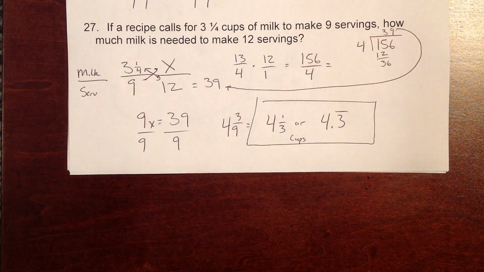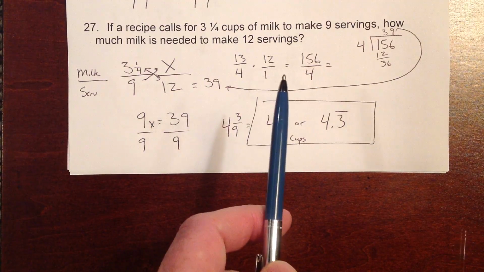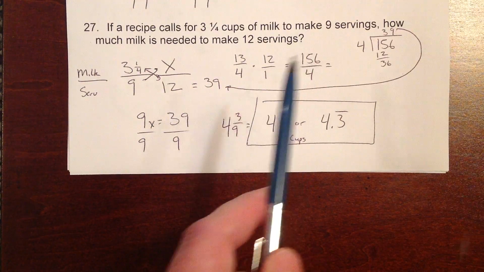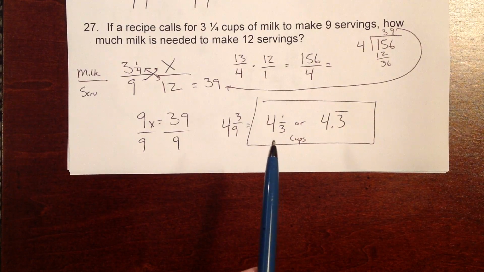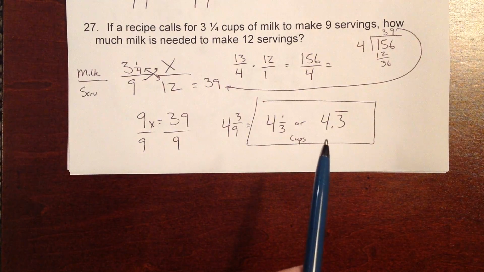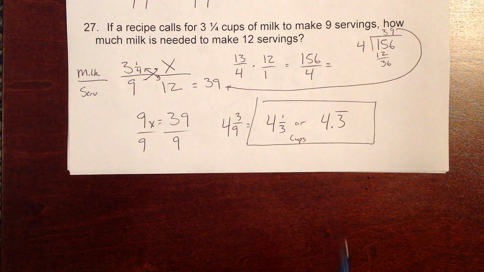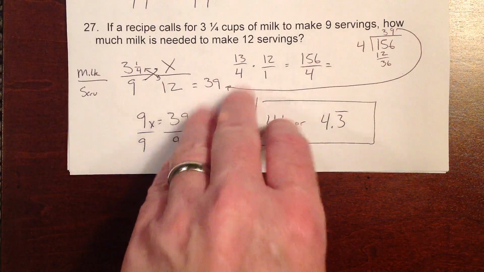If you're having a hard time with this one, go back and pause it and take a look at the math that I've done here. Your answer will either be 4 1/3 or 4.3 repeating. And that's cups. That's the unit there.